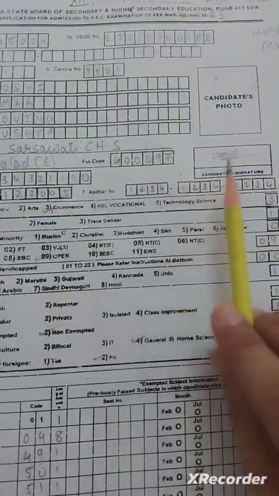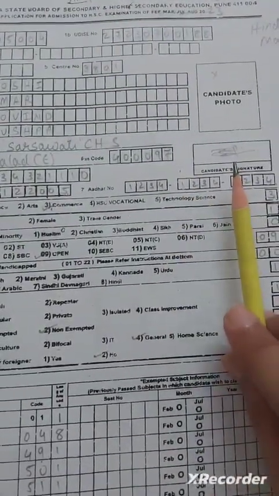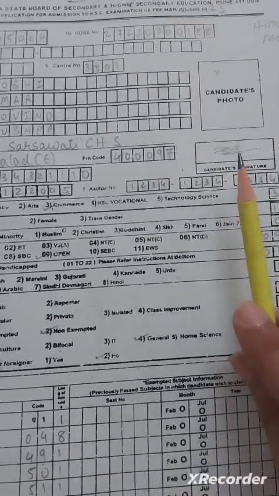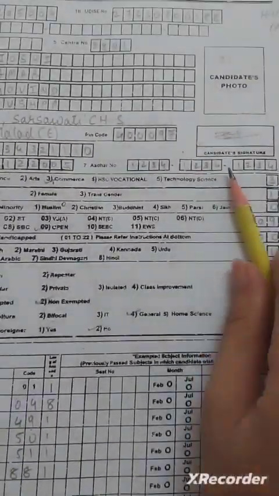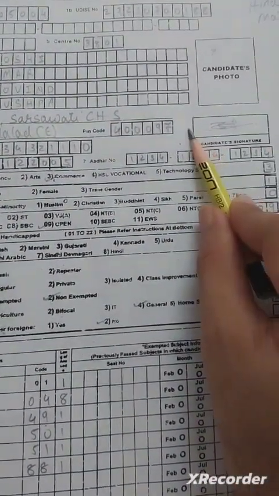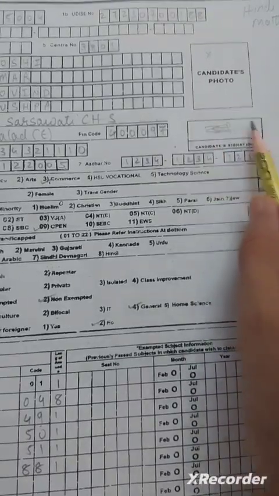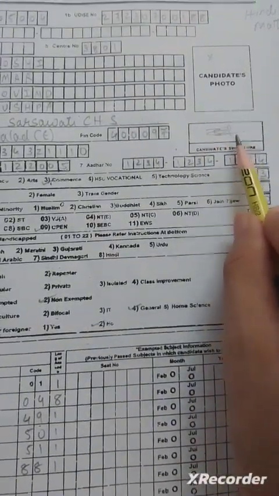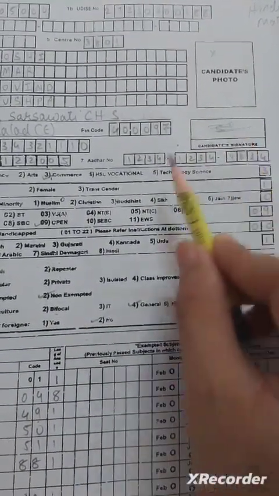And on the right hand side again you would see a candidate signature. See to it that you are signing within the box and you are not going outside the box. Do not sign crossing over, do not sign from here to here. Just mention an initial signature so that it is reflected in your hall ticket.